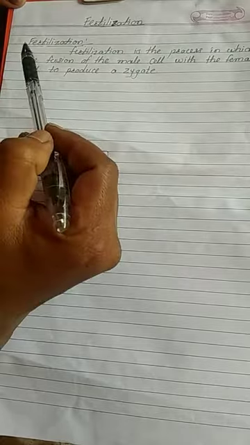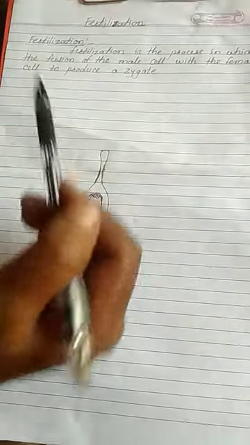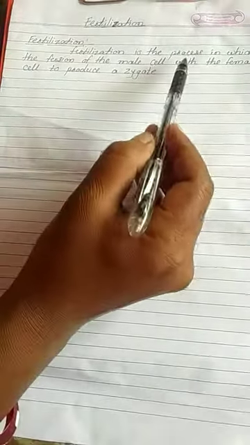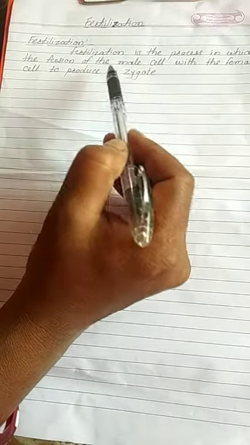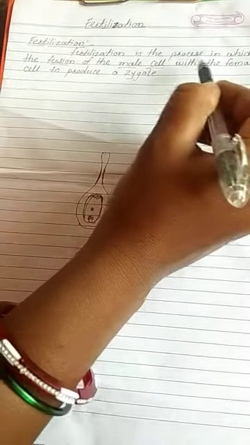Let's see the definition of fertilization. Fertilization is a process in which the male cell fuses with the female cell to produce the zygote. This process is called fertilization. Got it everybody? What is meant by fertilization? Fertilization is the process in which the male gamete fuses with the female gamete.